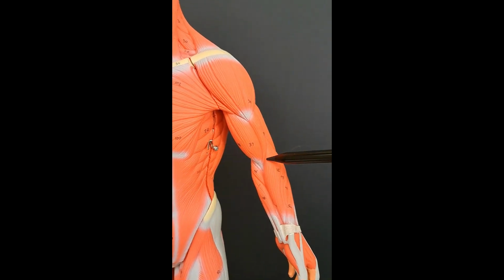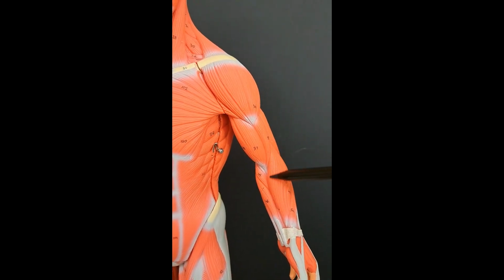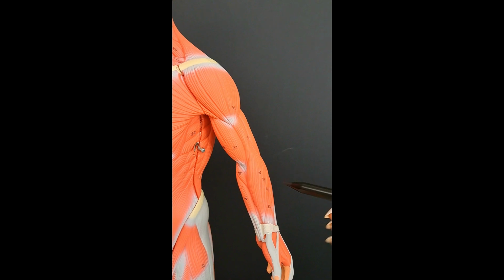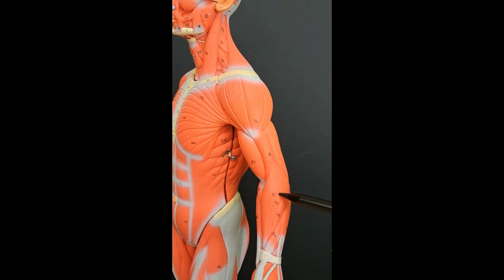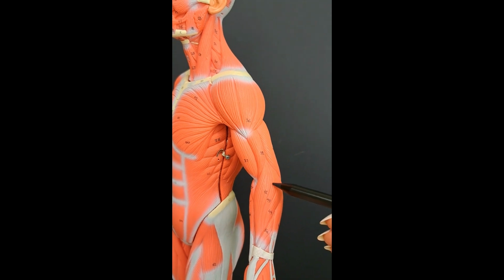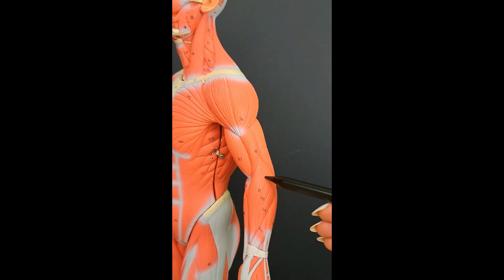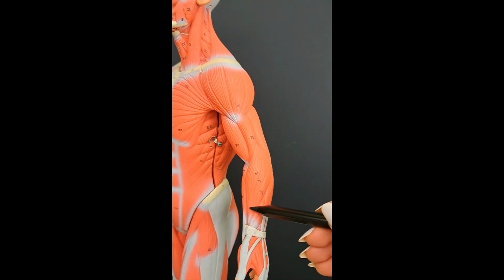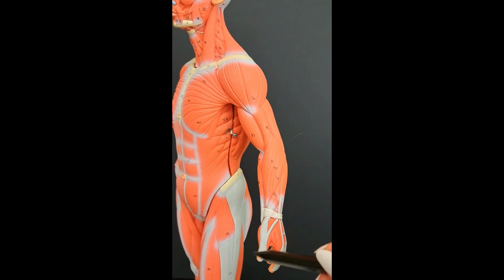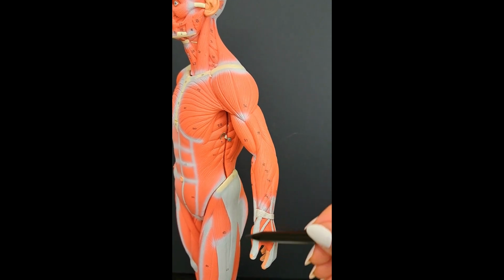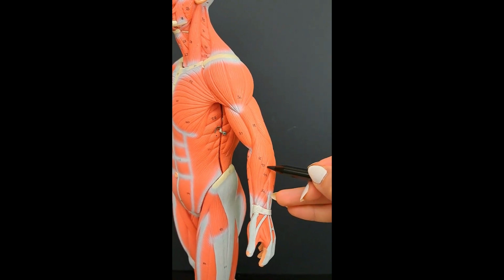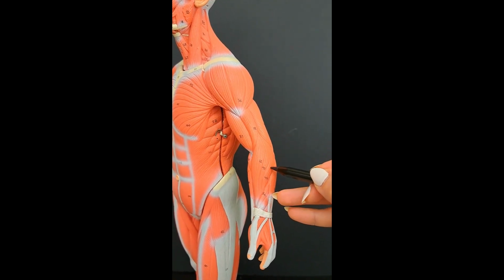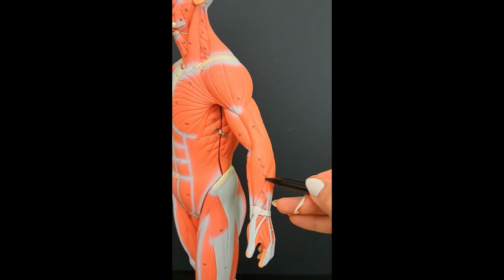Moving back to the brachioradialis muscle right here. Next to it, if we move the model, this is the extensor carpi radialis longus muscle. It extends, and it's radialis because it is on the lateral aspect. Next to it, we have the extensor carpi radialis brevis muscle.